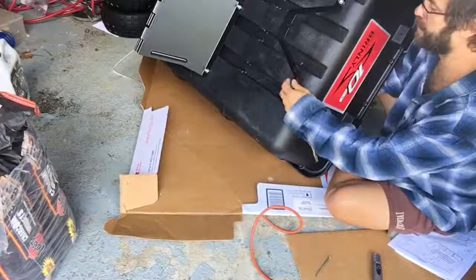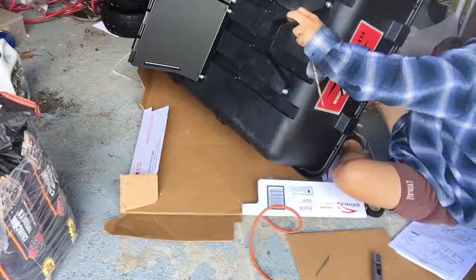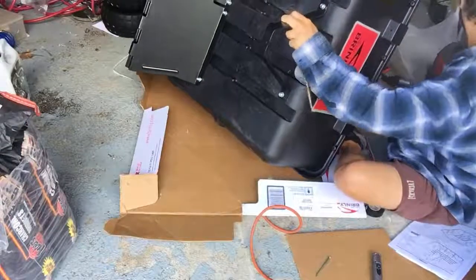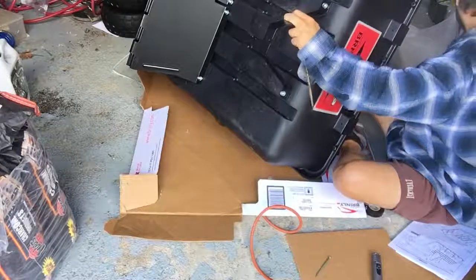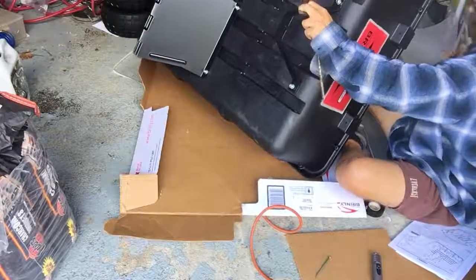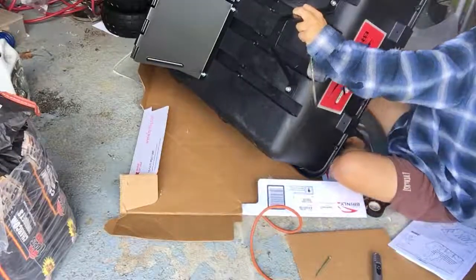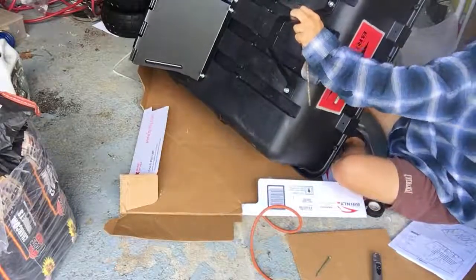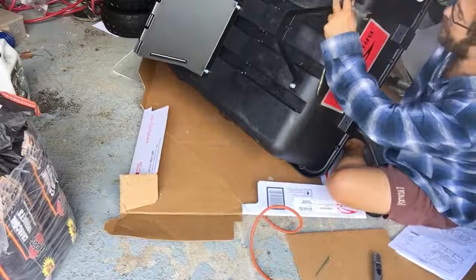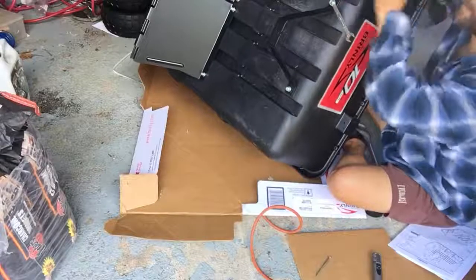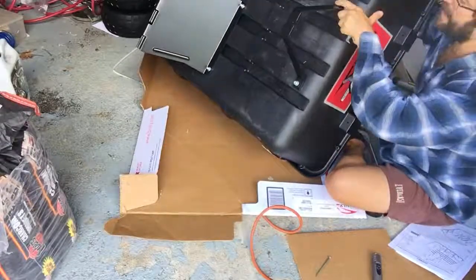Okay. Now we gotta tighten. I wish I had an actual wrench that fit there. It would make my life so much easier. Well, that might actually work. This is the 1/2 inch I'm using.